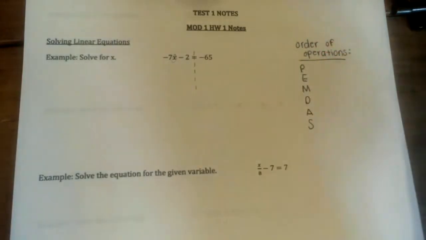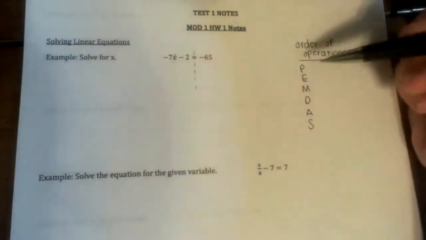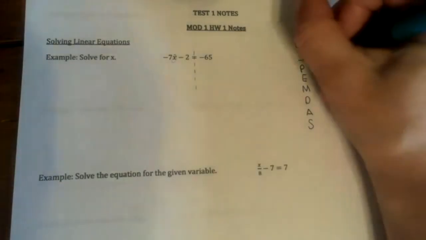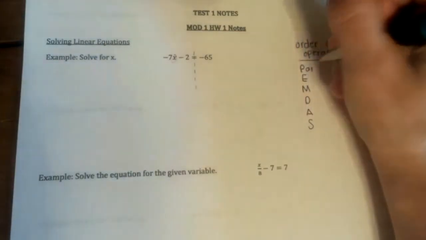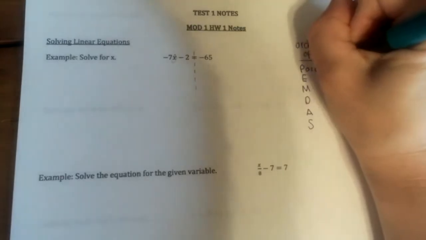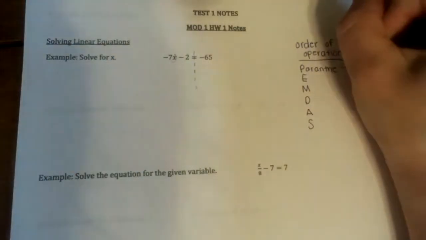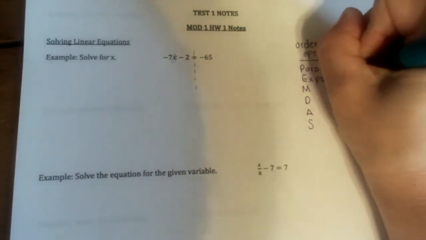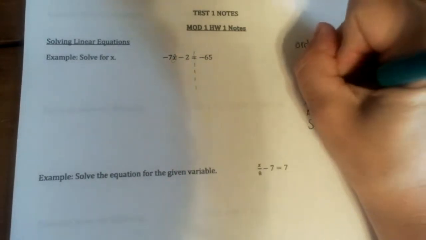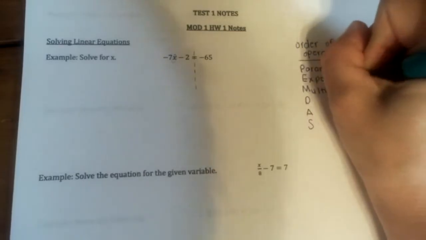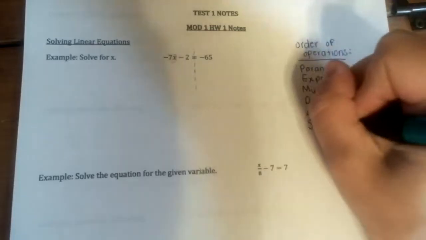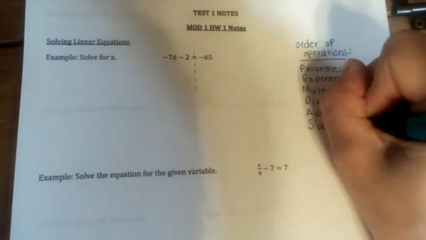So what that means is we have P for parentheses. Again, please excuse my dear Aunt Sally. That's what I learned. However you learned it, PEMDAS. Our order of operations. So P stands for parentheses. E stands for exponents. M stands for multiply. D stands for divide. A is for add, and S is for subtract.